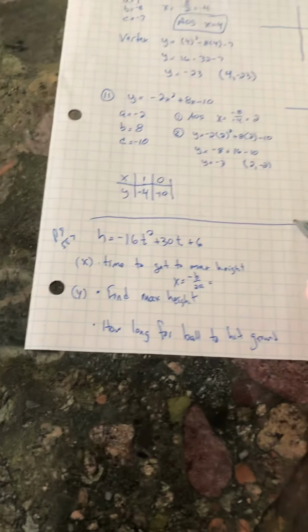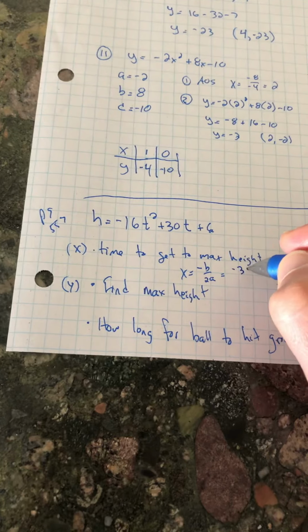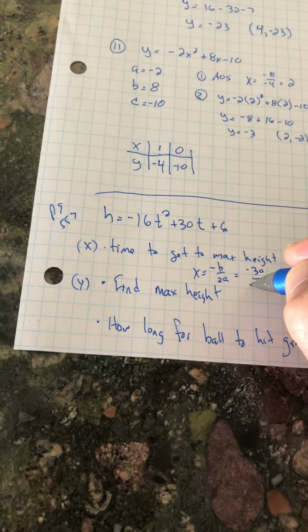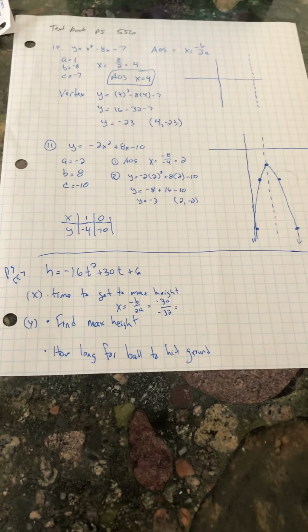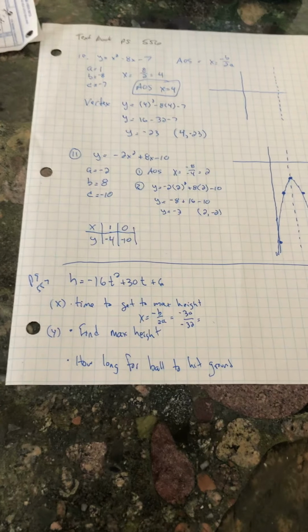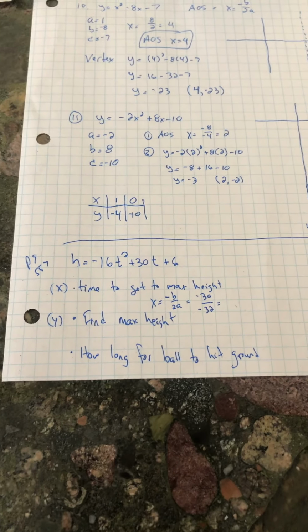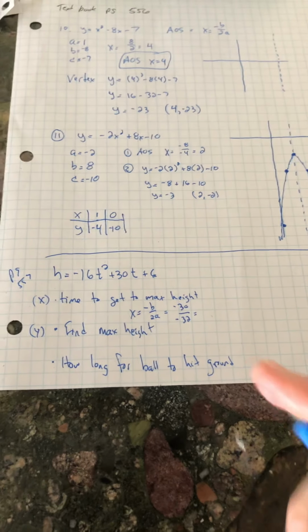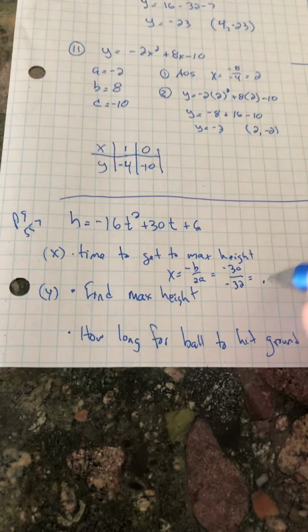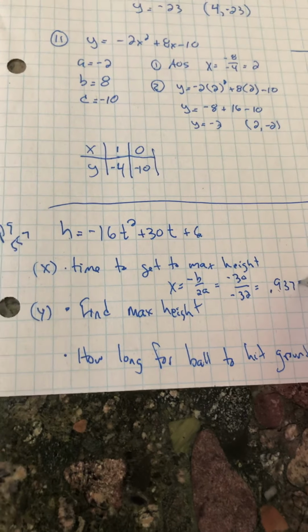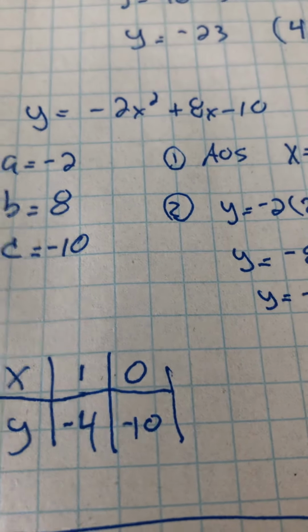So I just do the opposite of, this is going to be -30 over 2 times a, which is -32. So 30, and by the way, if you get a negative answer here, your time can't be negative, so you did something incorrectly. I just do 30 divided by 32, so the time is going to be 0.9375 seconds. And if we round that, that'd be fine, but that's okay.